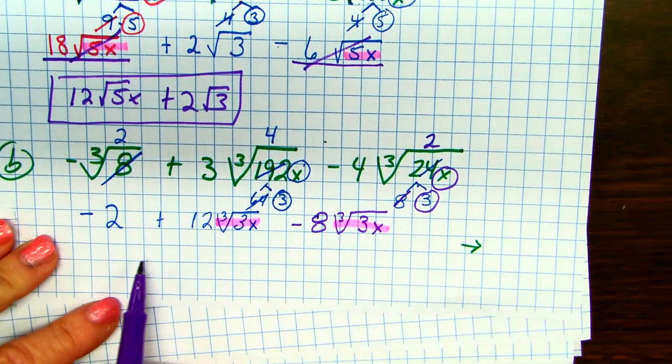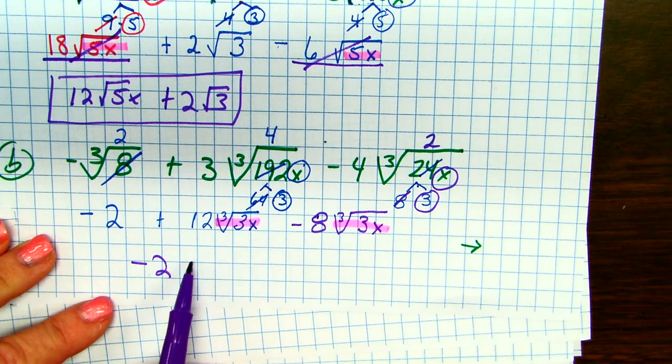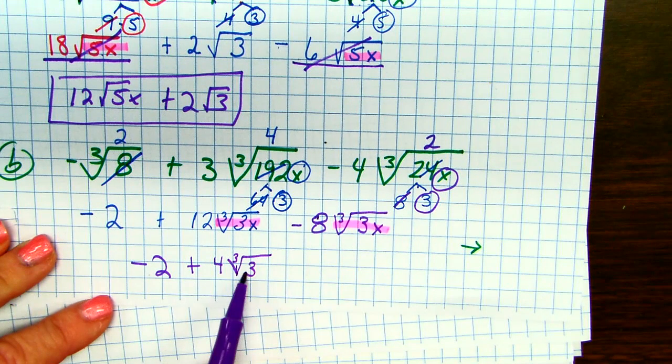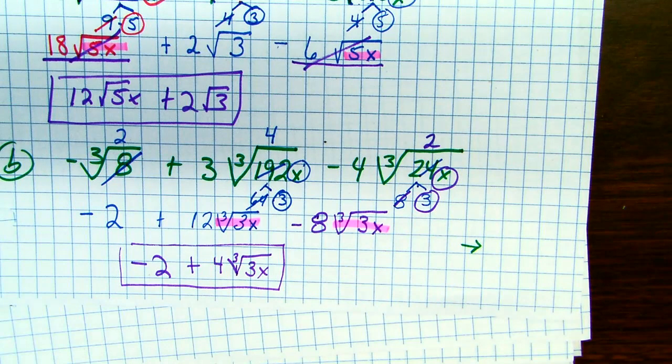-2, sorry, you just have to be by yourself. And then I have positive 12 minus 8, which is 4. Since it's positive, I'll put a 4. And then cube root of 3x just tags along. And again, the order can be the other way around. Doesn't matter what order you write them in.